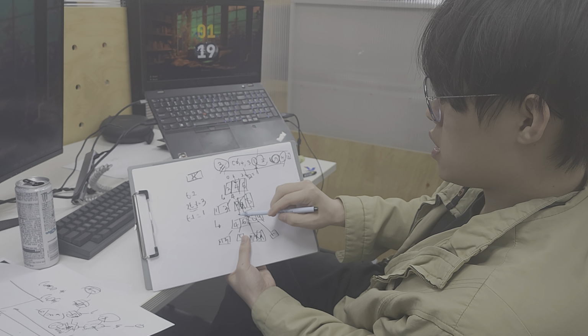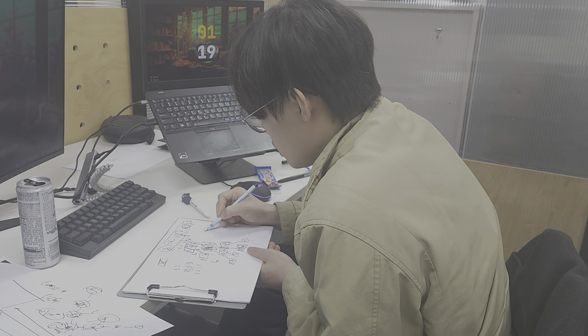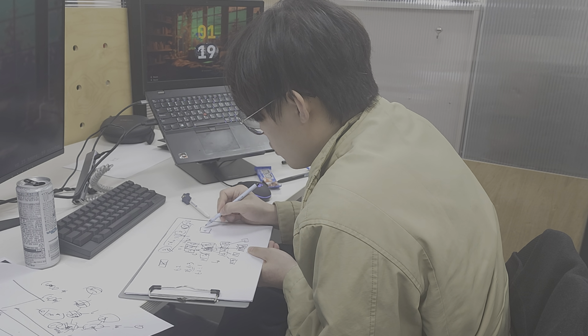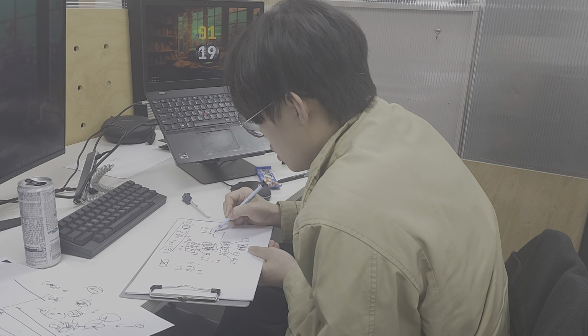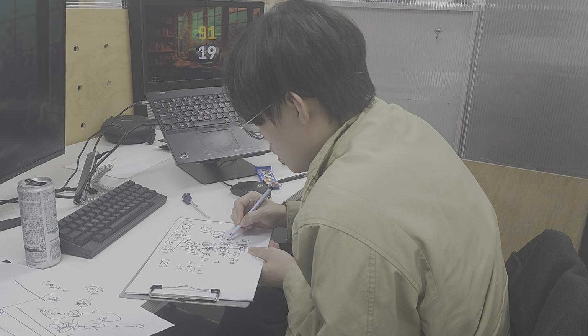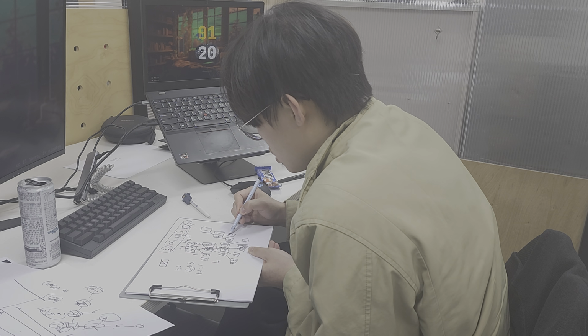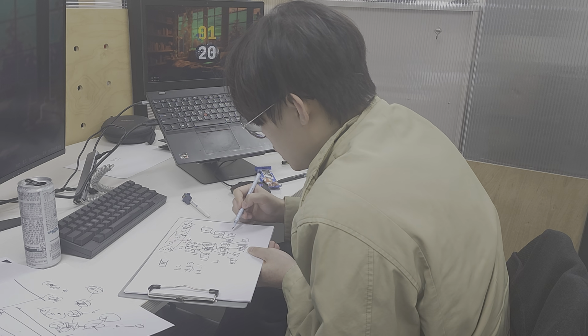I think put 6 here and I'm gonna try to reverse it. 9, put like this. 4, 6, 1, 3, and put 5 here. Put 7 here.